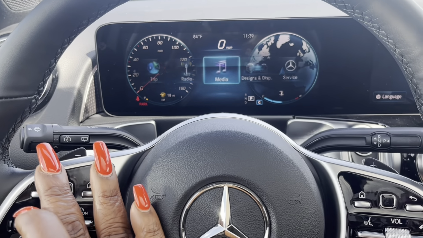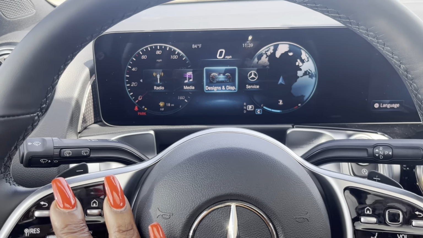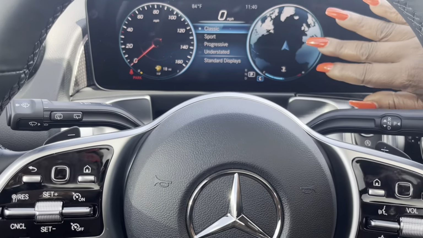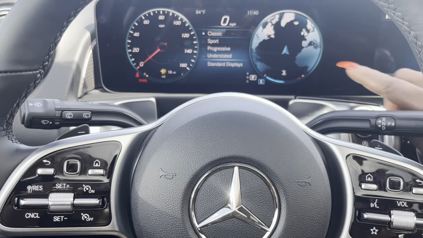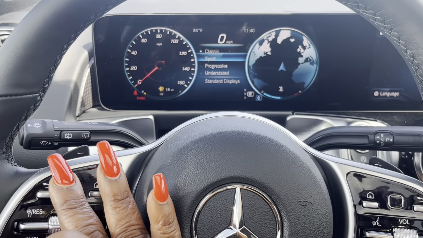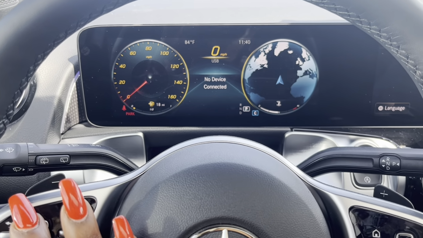We're going home. All right, so this is pretty cool. I love this feature here because this is the display and the design. You can change what your instrument cluster looks like. Right now it's in the classic. I'm going to scroll down and show you what sport looks like. All right, that's sport.